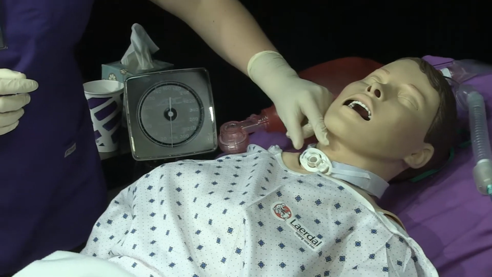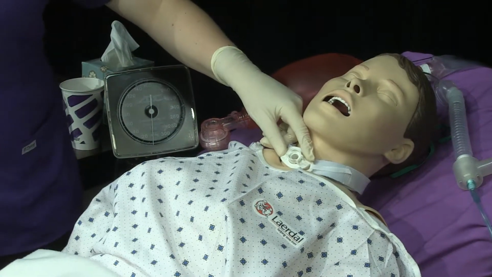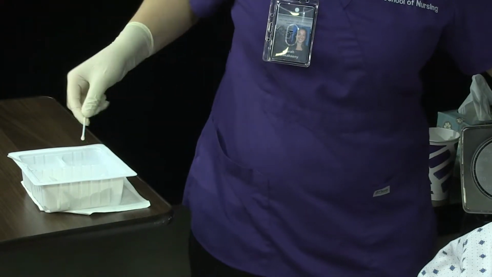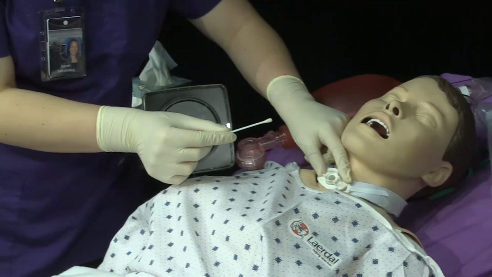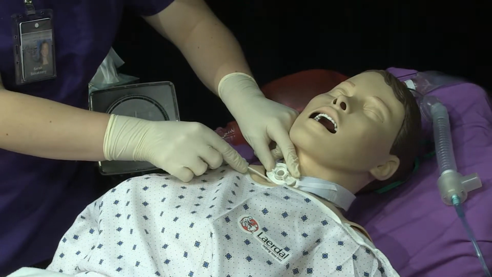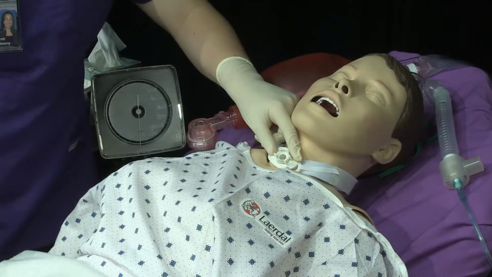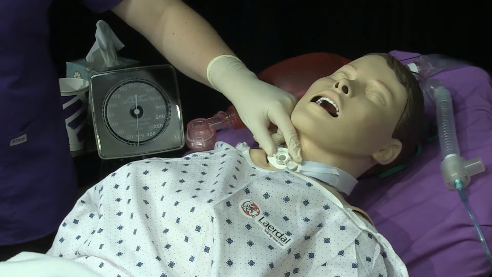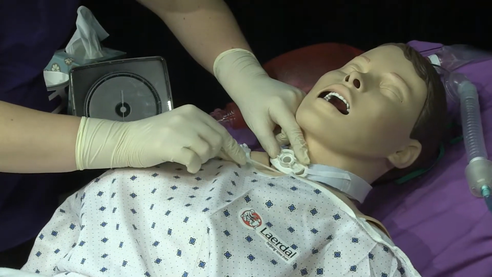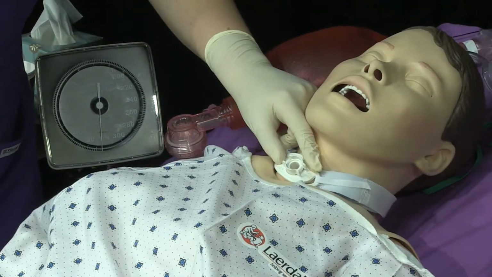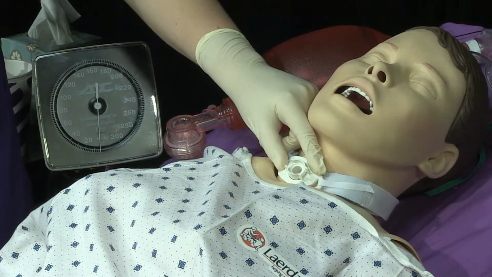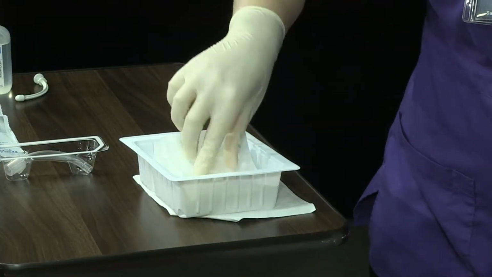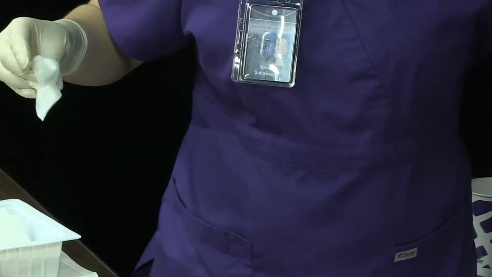Use the clean hand to stabilize the tracheostomy. Dip sterile cotton swab in saline solution. And use a new swab for each swipe. Gently cleanse outer area of tracheostomy. Cleanse from the stoma outward. Pat outer area of tracheostomy dry with sterile gauze.